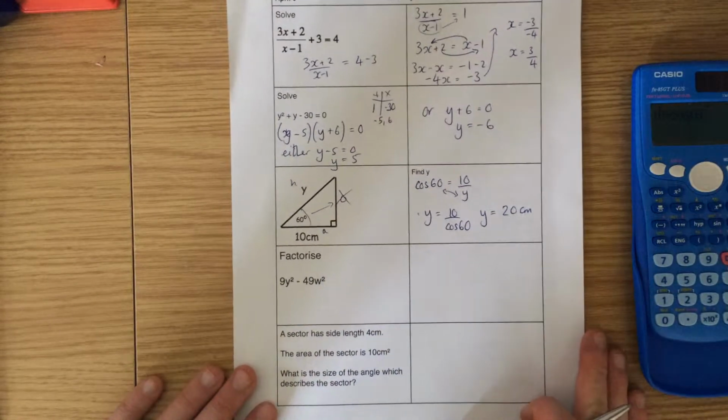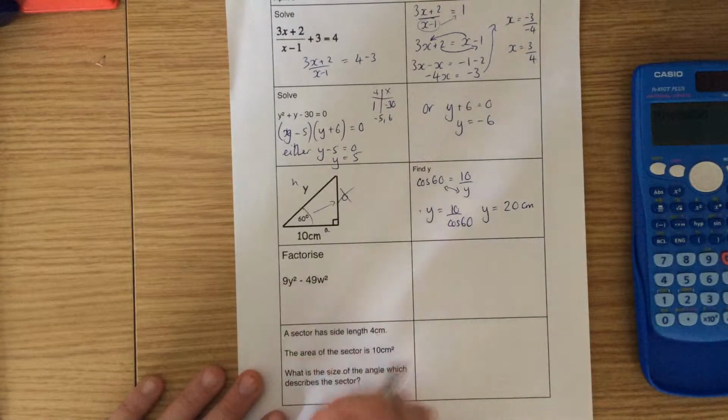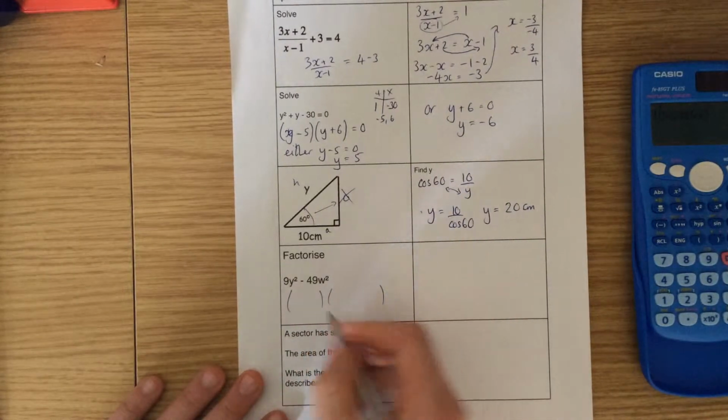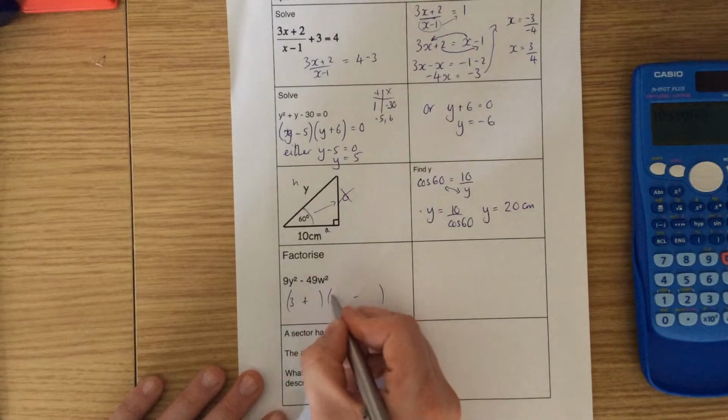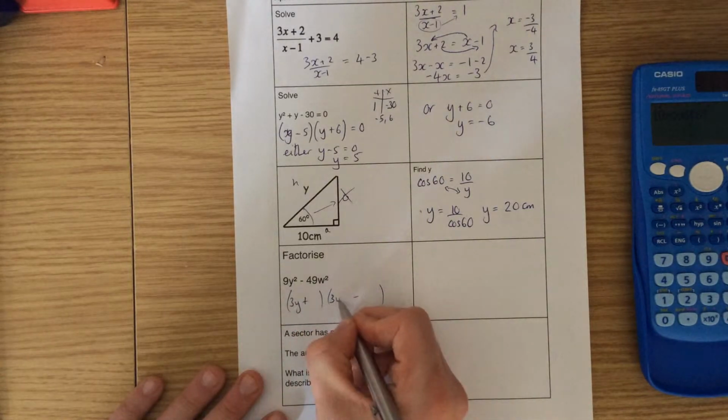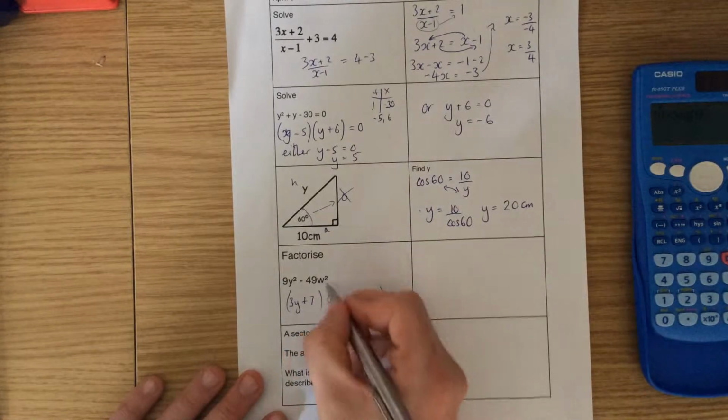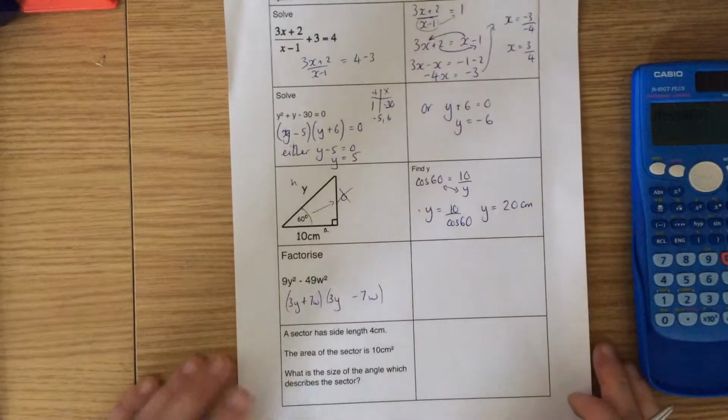Factorize the following. Again, need to recognize this as difference of two squares because every element is a square. So we're going to have two brackets, square root each part. We know it's going to be a plus and a minus. Square root of 9 is 3. Square root of y squared is y. Square root of 49 is 7. And the square root of w squared is w.